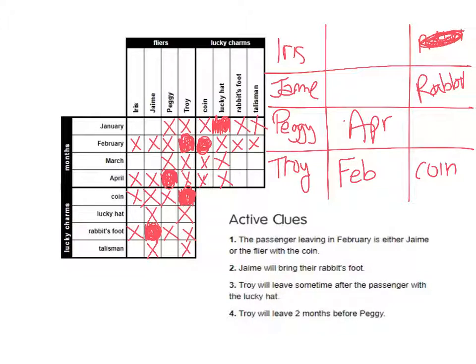The problem is January is either Iris or Jamie, and Jamie's already connected to the rabbit's foot. So that must mean it's going to be Iris with the lucky hat. And so we can fill that in. This is the hat. And then that means January for Iris. All right, and then it starts to just fall out. If you start putting your X's in here, that leaves you only this option. Jamie's going to have to be March.